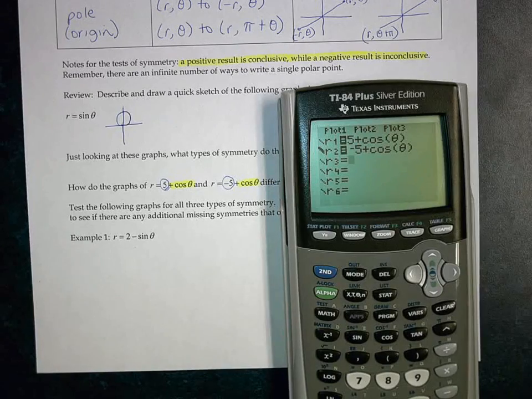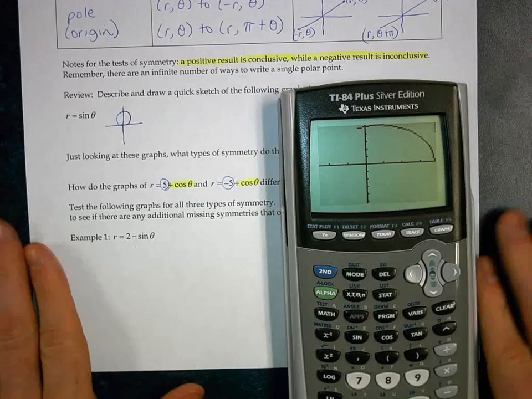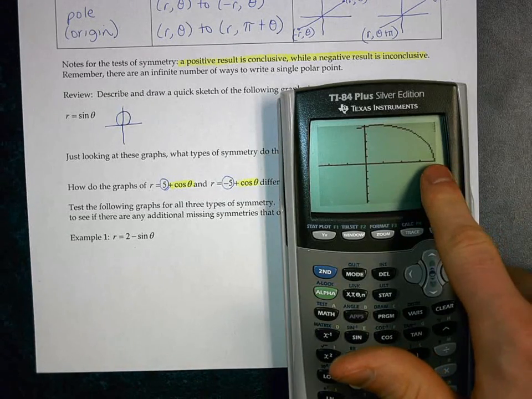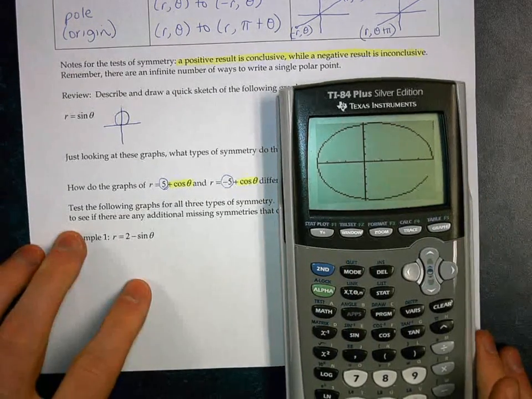Now when I hit graph, the graph is going to start to be drawn, and I can hit the enter key to pause the graph as it's being drawn. So that's what I'm going to do. I'm going to hit graph and then hit pause just for a moment. Notice this graph right here started out here and is going in the counterclockwise direction. I'll continue along here and I'll pause it again.